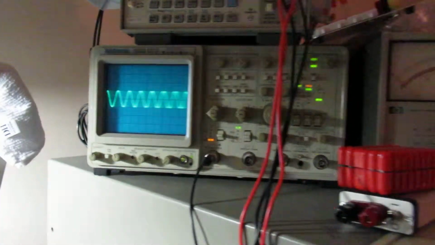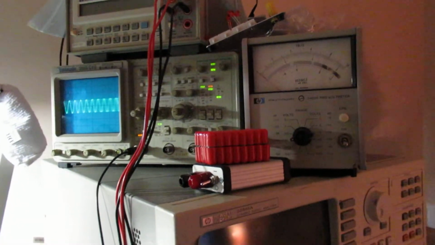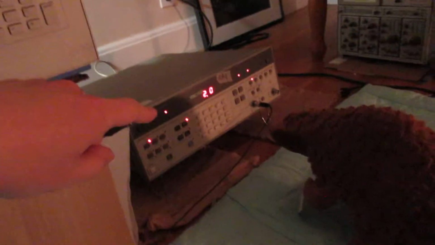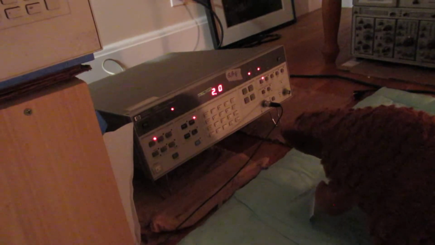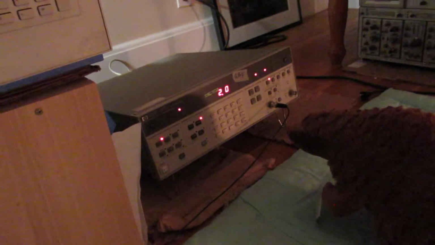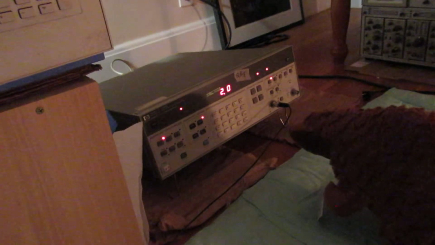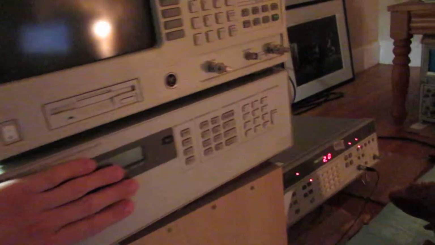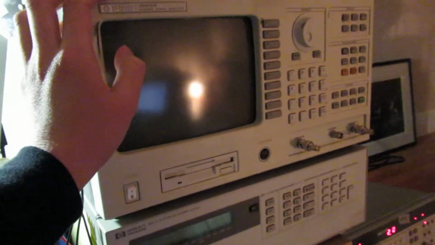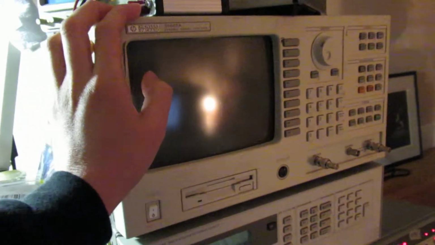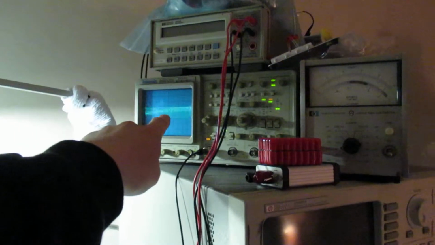Alright, so next video up, I should tear that guy down and take a look at the power supply, because it probably has the same REFA capacitors that I have had to replace in the HP 6627A, the 35665A, the Tektronix.